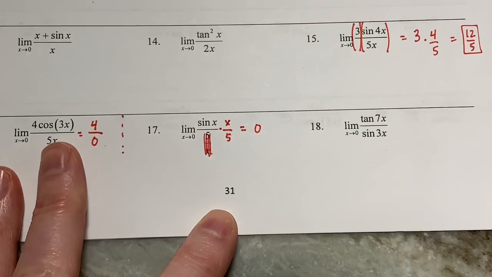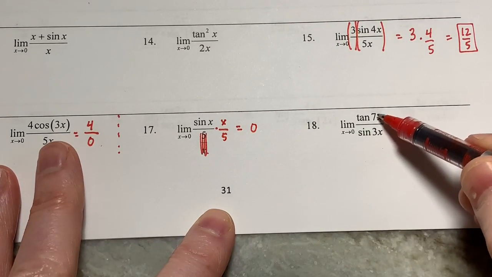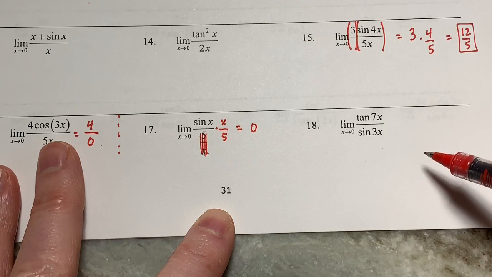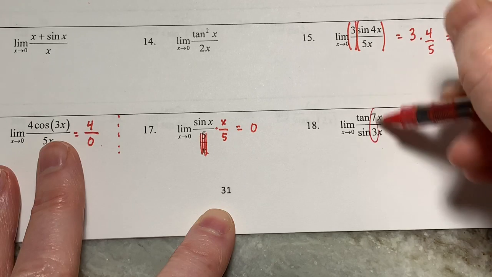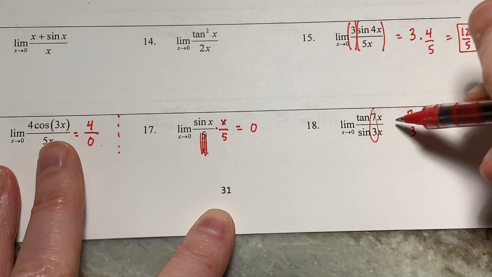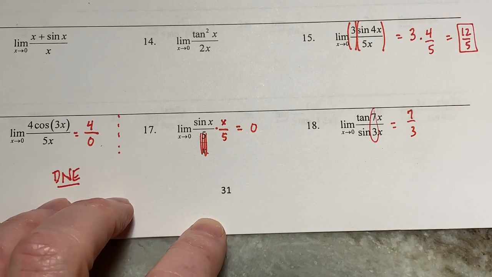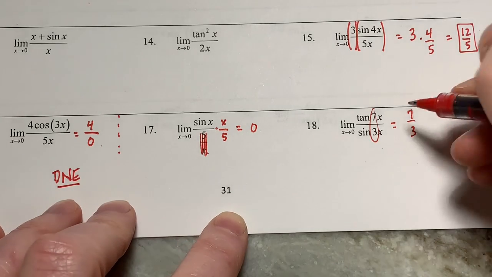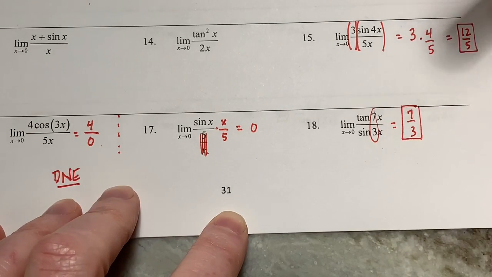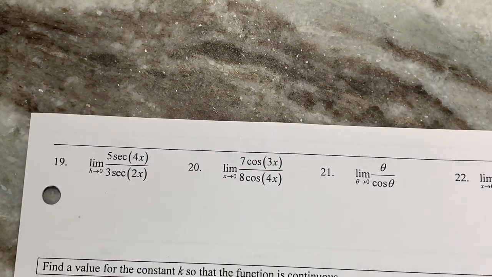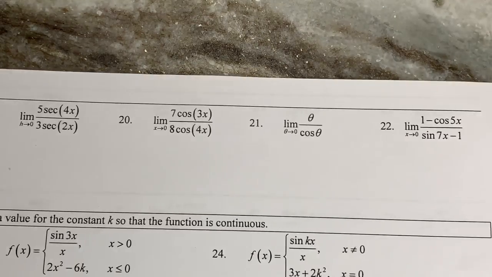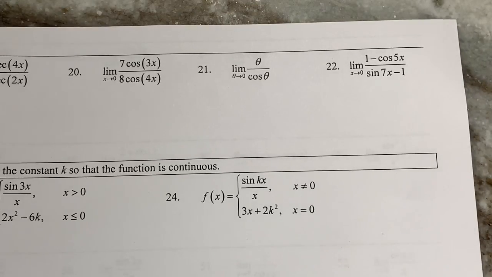And then looking over at 18, pretty simple. I get a 0 on the top, a 0 on the bottom when I plug it in there. And because it's a trig something x over trig something x, and I got 0 over 0, I can just grab the 7/3, which if you think back to that first page we were working on, this is a much simpler result than all the work we had to do prior to that. All right, let me see what else is interesting here on these. How about number 22? Well, 22 is not bad.